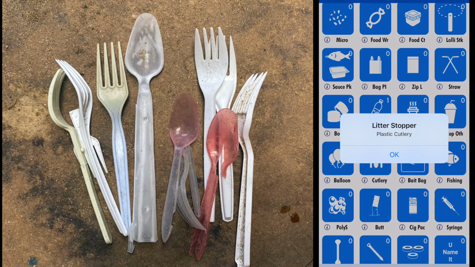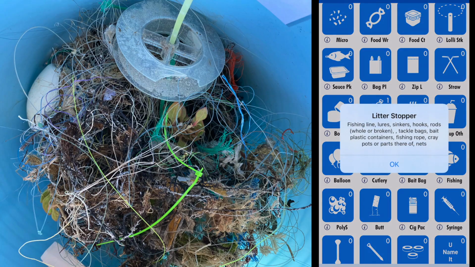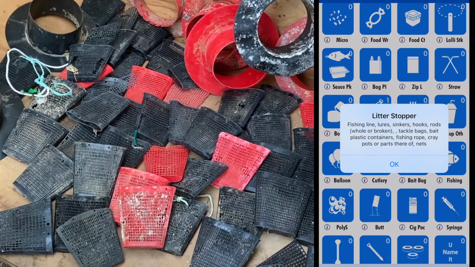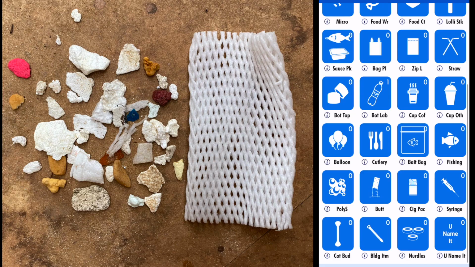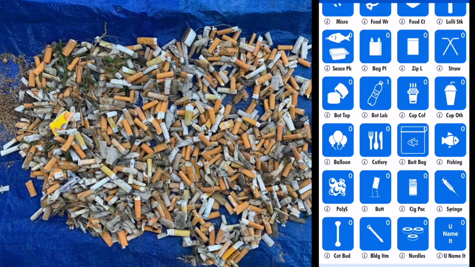Plastic cutlery. Bait bags. Fishing related items. Fishing line, fishing rope, lures, sinkers, hooks, rods, whole and broken, tackle bags, and plastic bait containers. Polystyrene. Any piece of polystyrene, small poly balls to large pieces, foam sheeting or padding or bits.